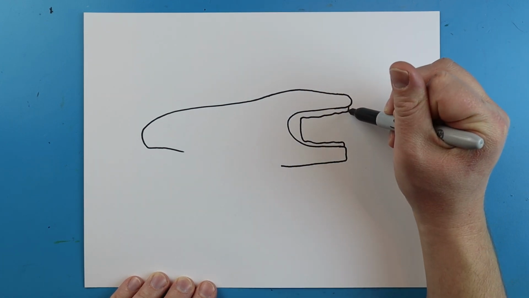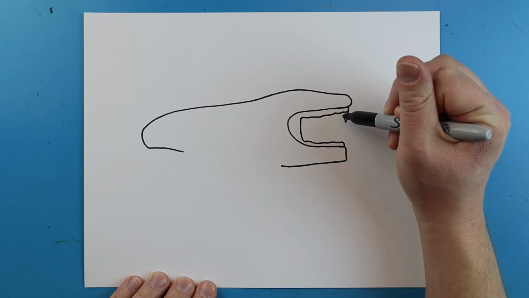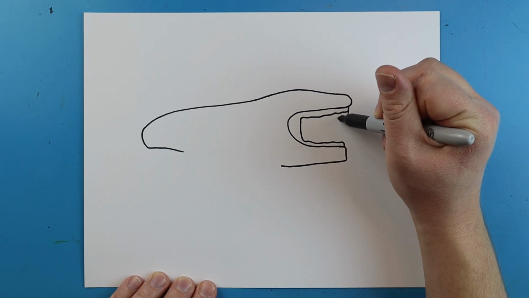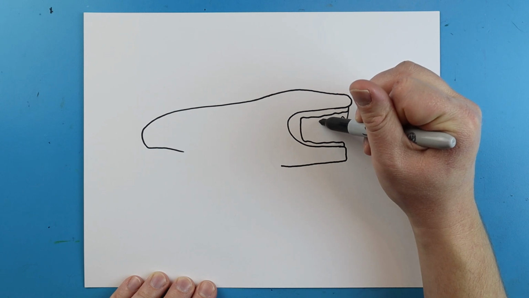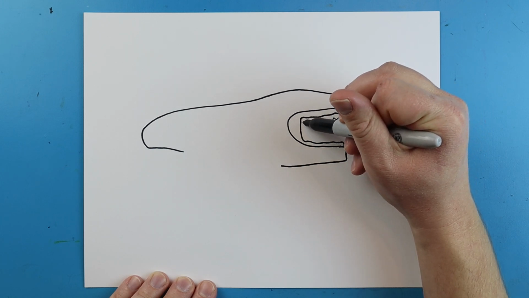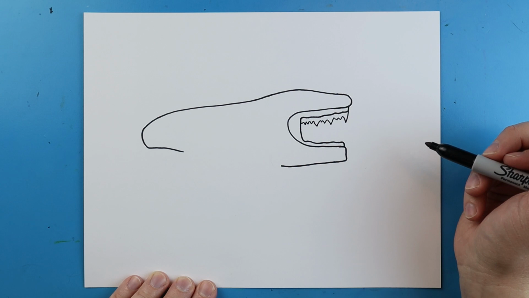Next, we want to make the teeth. So we're going to start here. It's going to be a very sharp tooth in the front, kind of big. Then it's going to be some smaller ones and then some more bigger ones kind of all over the place. We're going to go right back to the back of the mouth.